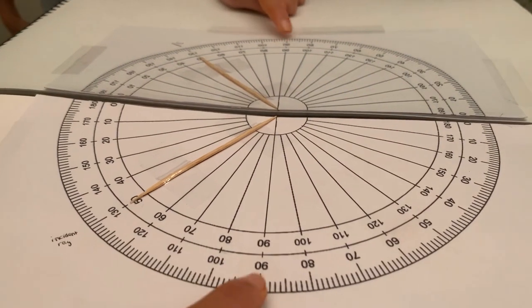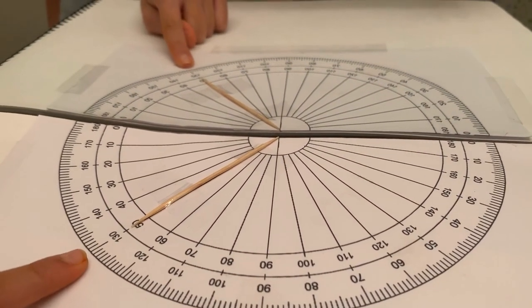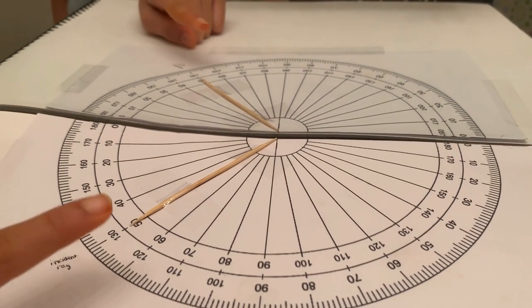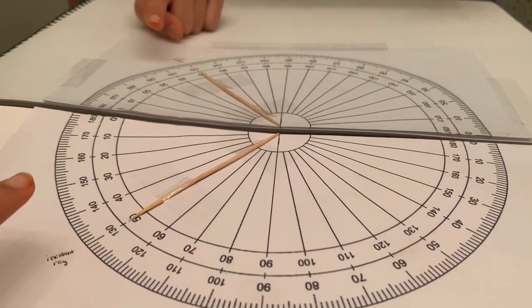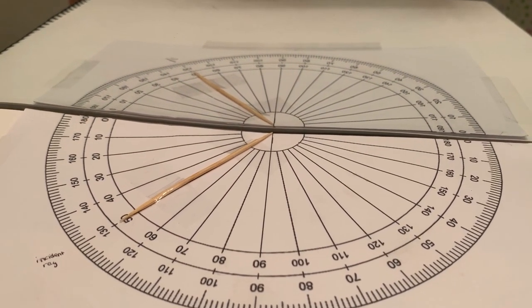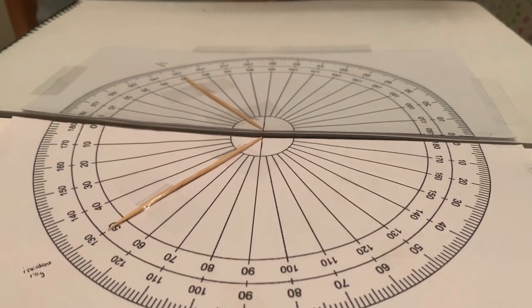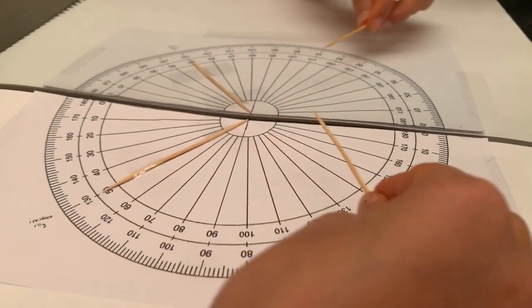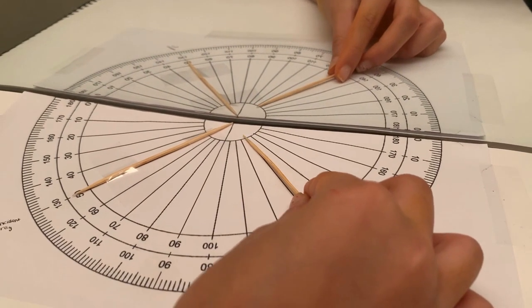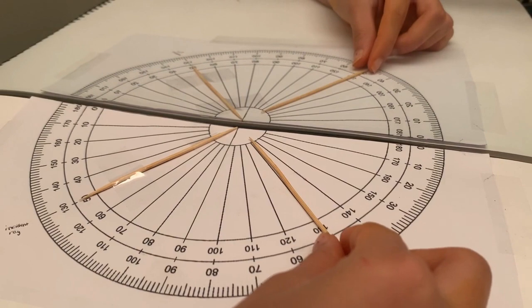So the normal line is at 90 degrees. The angle we chose was at 50 degrees. If you look through the mirror, the image appears to be at the back of the mirror. However, the light doesn't go through the mirror, it reflects back and bounces off the mirror. If we take the toothpick and align it with the image shown, that gives us the direction of reflection.